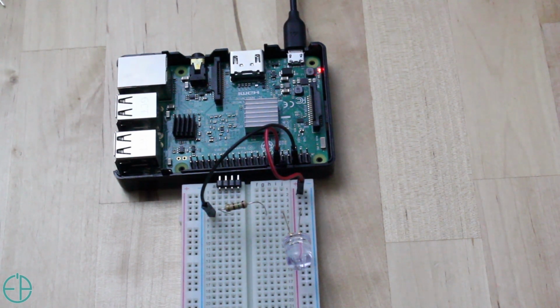Today I want to show you a really quick tutorial on how to turn on an LED using your gpiozero library or an RPi.GPIO library. This is pretty simple, and this will serve as a precursor to a tutorial that I'll do later on where I'll show you how to turn your LED lights on and off using a browser.